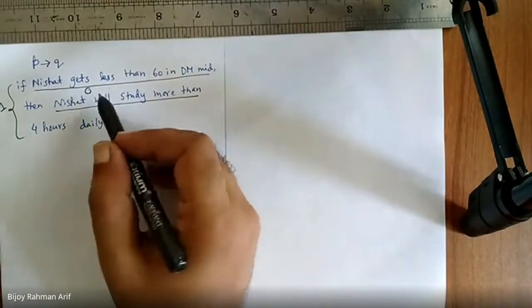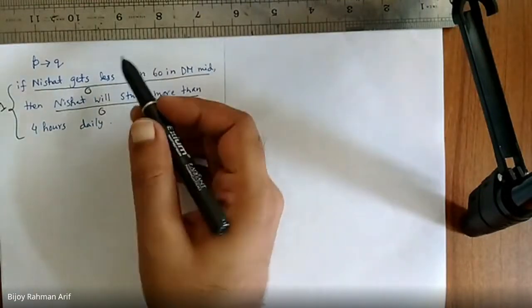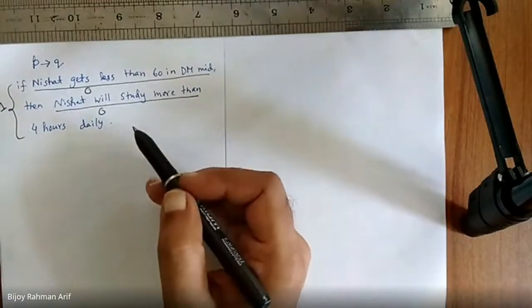Her resolution is: if I get less than 60, I will study more than 4 hours. She is determined that if I get less than 60, then I'm going to study more than 4 hours. Now she gets more than 60 and she did not study more than 4 hours. Is anything breaking here?